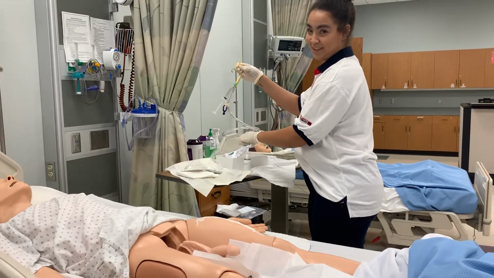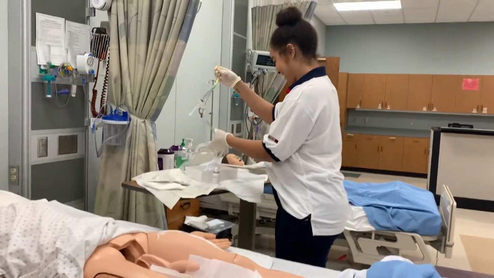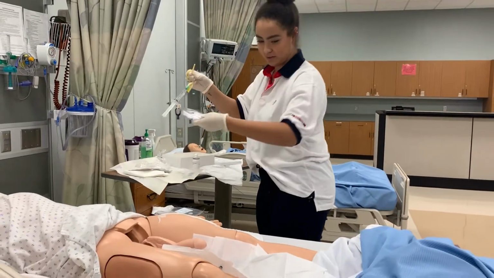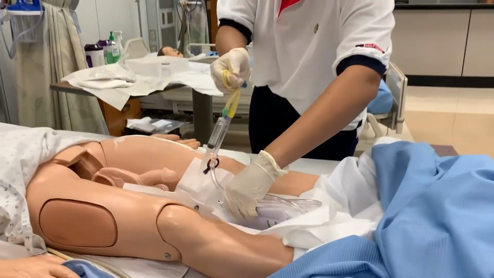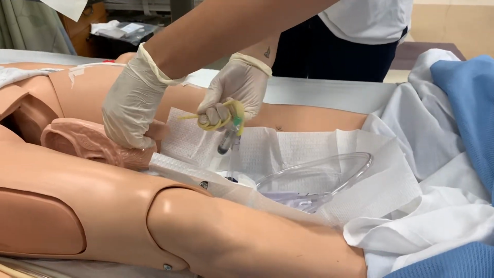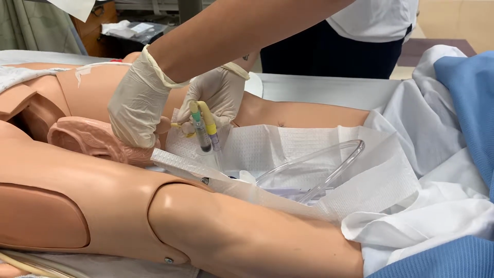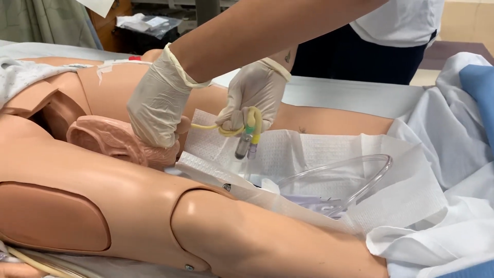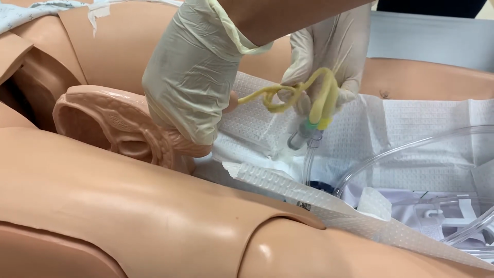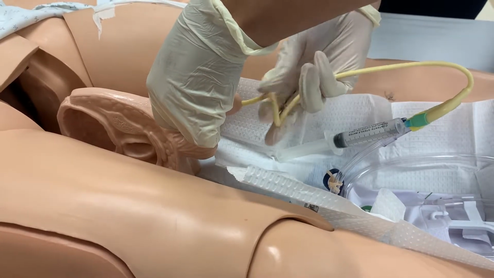Okay, I'm going to bring this over to my clean field, and I'm going to grab with my left hand and insert. Okay, here we go.